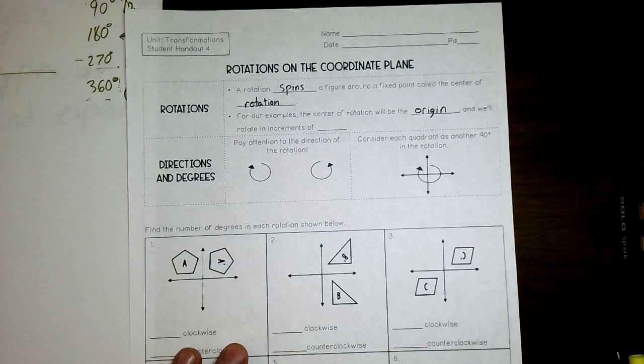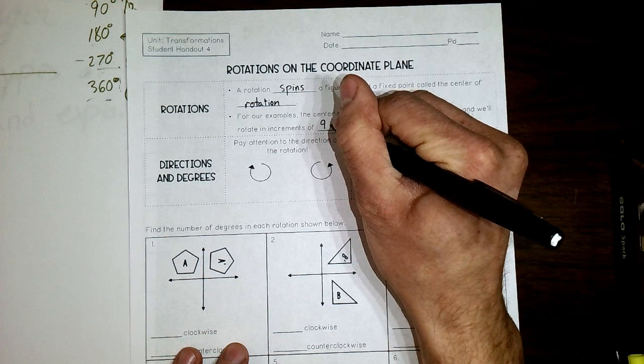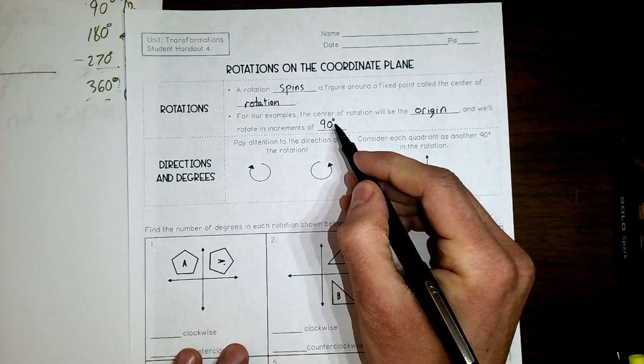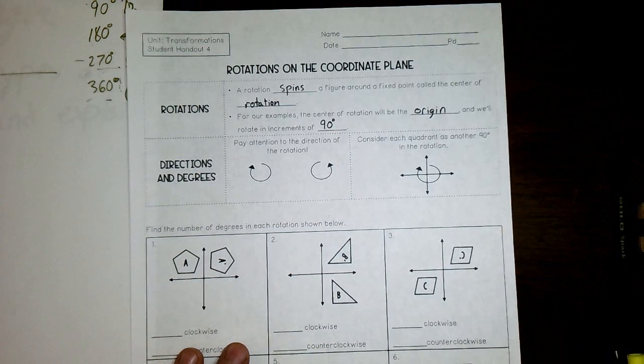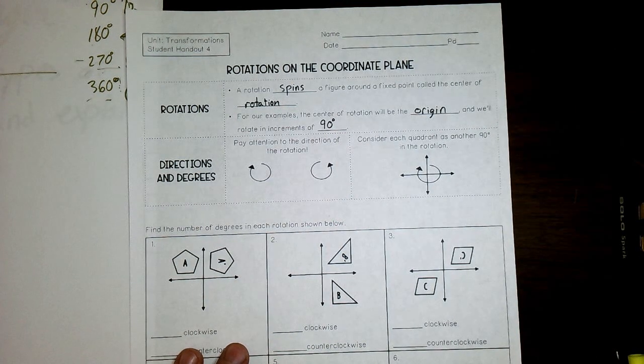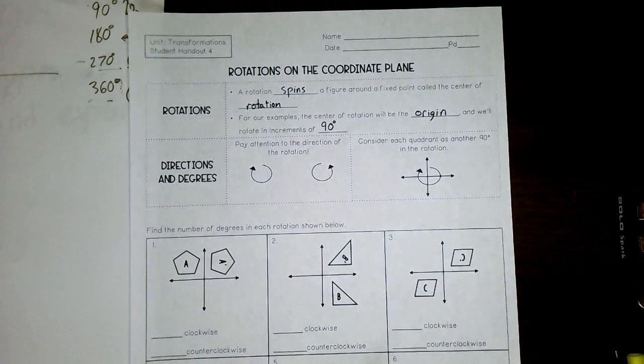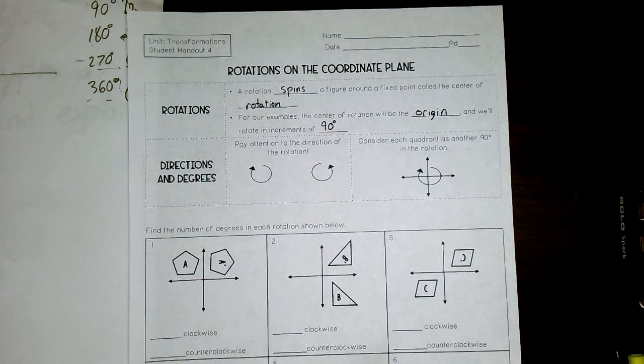And we'll rotate in increments of 90. What does that little circle mean? Degrees. 90 degrees. Okay, so there's going to be 4 different turns, you could say. Watch me in the chair. If I just turn right and face the wall, I'm turning 90 degrees. What if I turn from here all the way to here? 180. I did a 180.